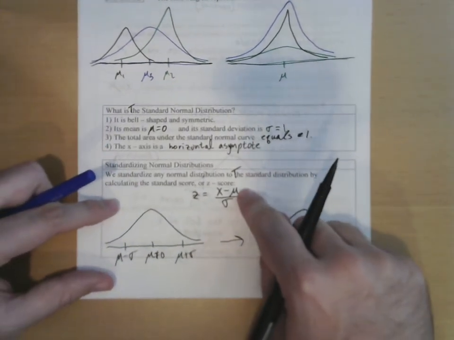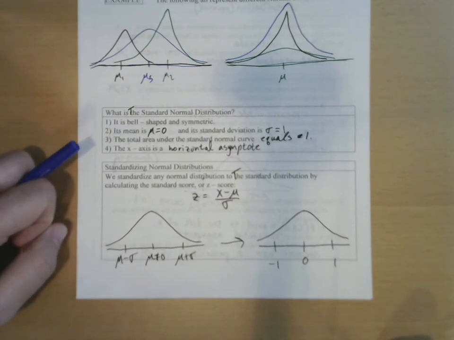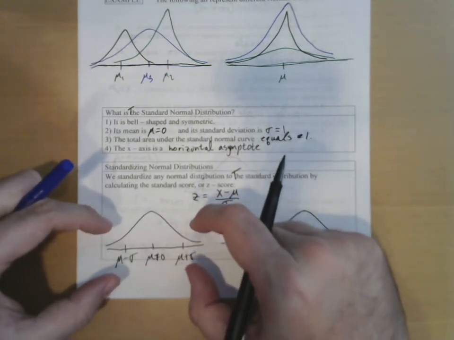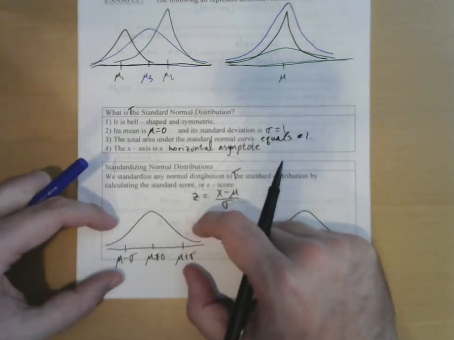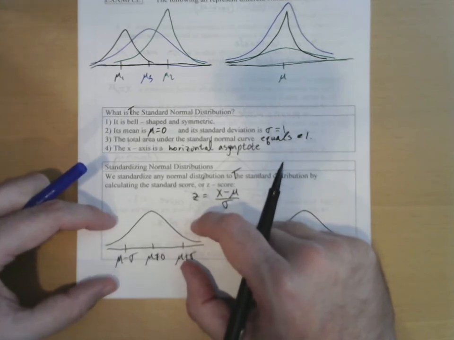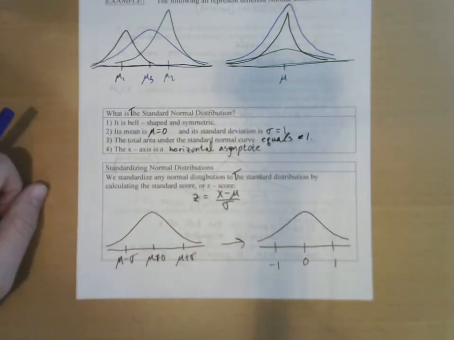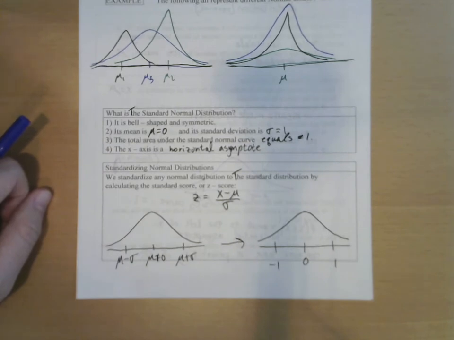So by standardizing all of our x values, all of our data values, we take a non-standard distribution and force it into the standard normal. That's what the z-score does.